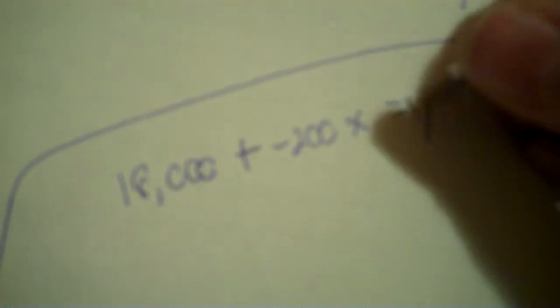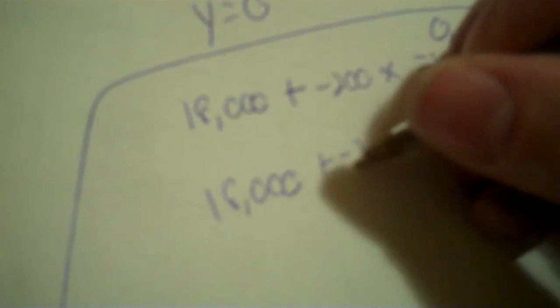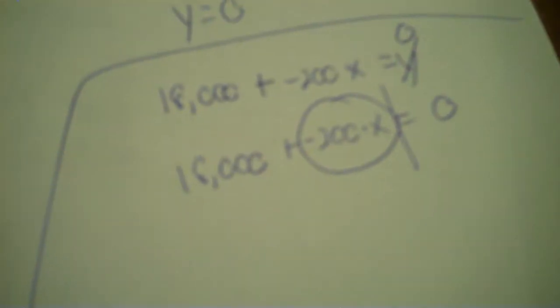18,000 plus negative 200 times x equals y. Okay, so y equals 0. So you got 18,000 plus negative 200 times x equals 0. Okay, so the wall goes here. You highlight the times because you have times. You got to take out the 18,000. And yes, you're going to minus that from 0. So 0 minus 18,000 is negative 18,000.